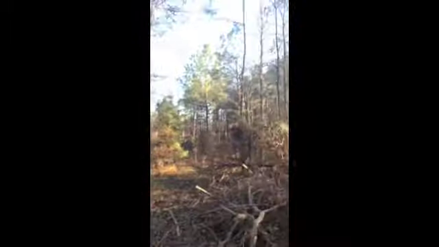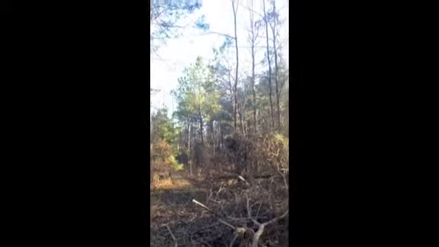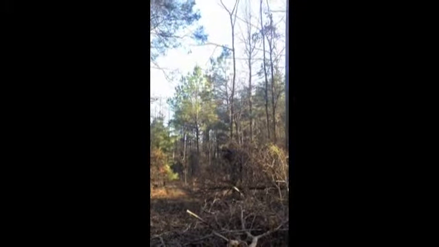You'll notice the pine leaves are needle-like, and that's an adaptation because they're not broadleaf like other hardwoods. These needles are able to be retained by the tree throughout the winter season, so they're still able to collect sunlight and perform photosynthesis even in the winter months.